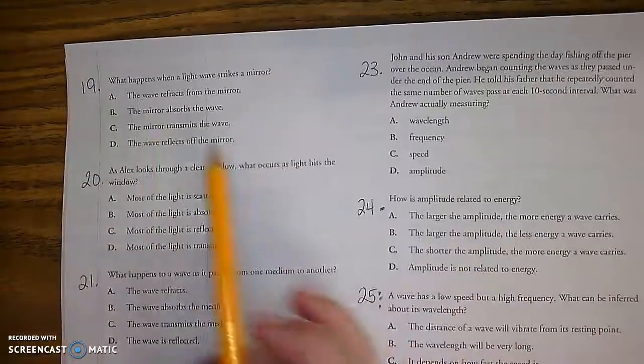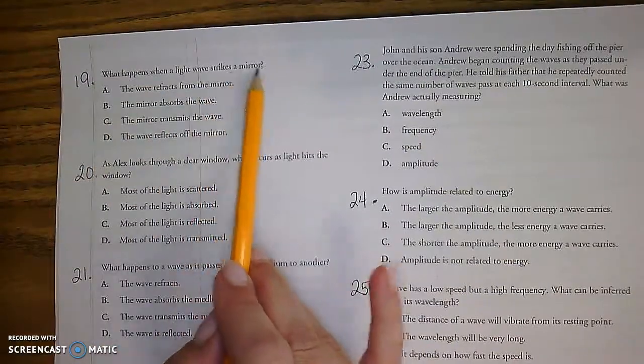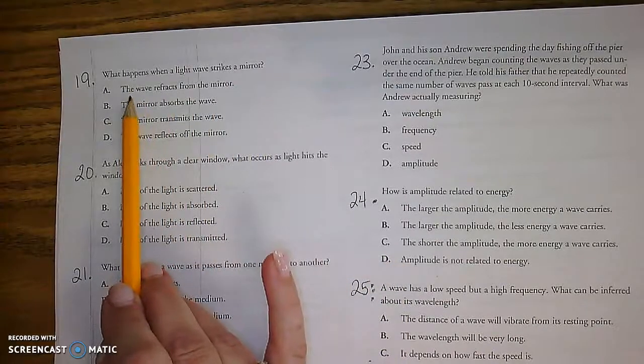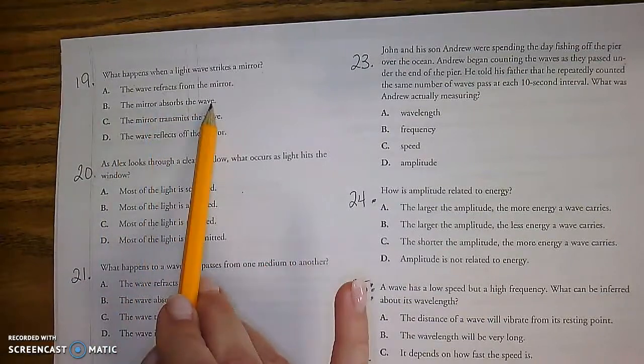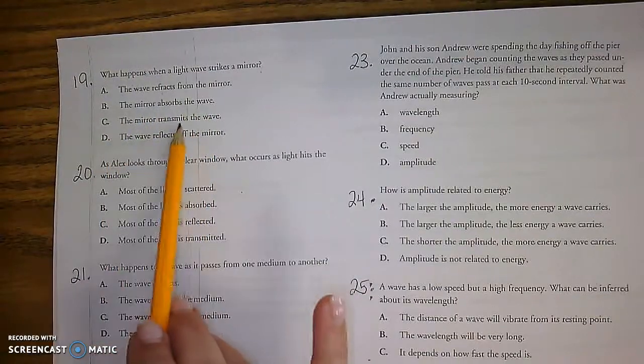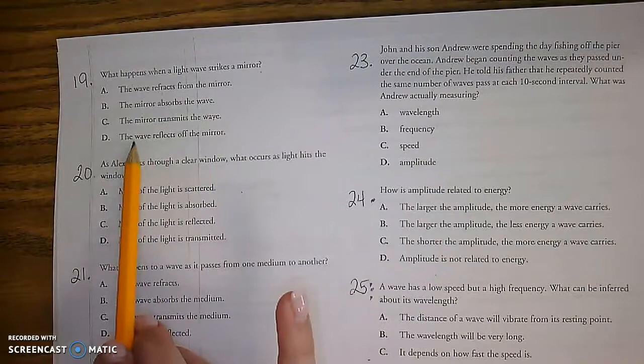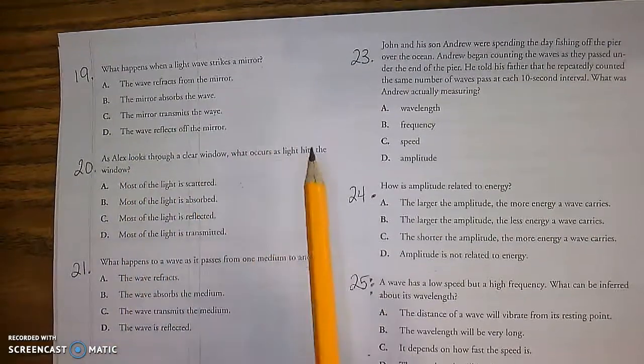Number 19. What happens when light strikes a mirror? A. The wave refracts from the mirror. B. The mirror absorbs the wave. C. The mirror transmits the wave. Or D. The wave reflects off the mirror.